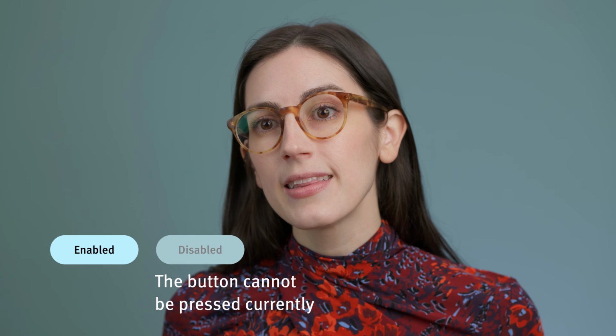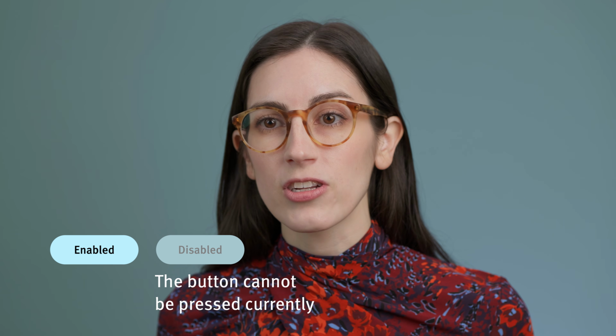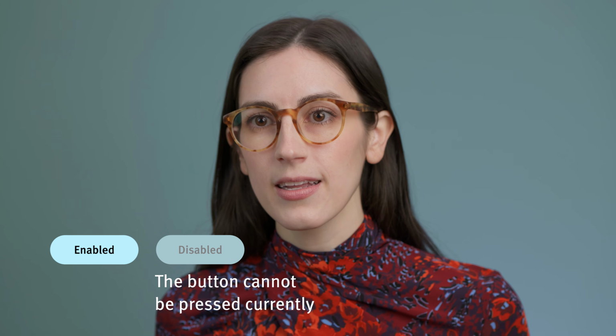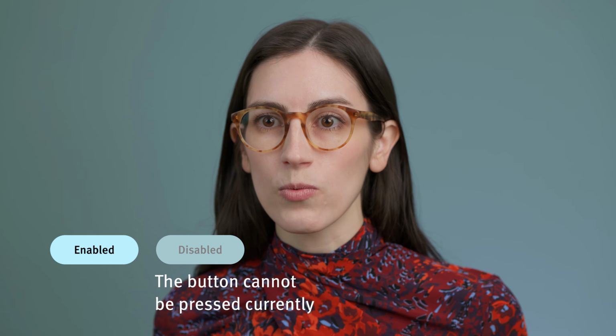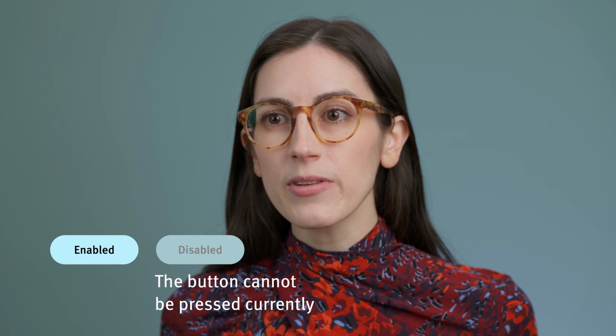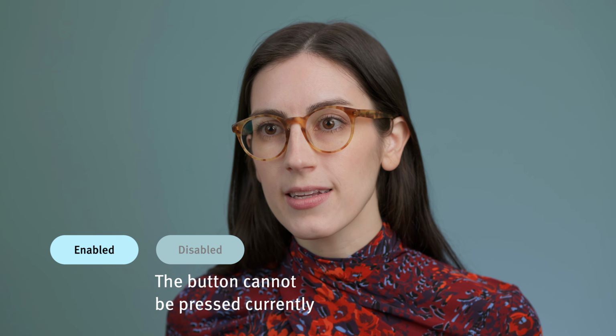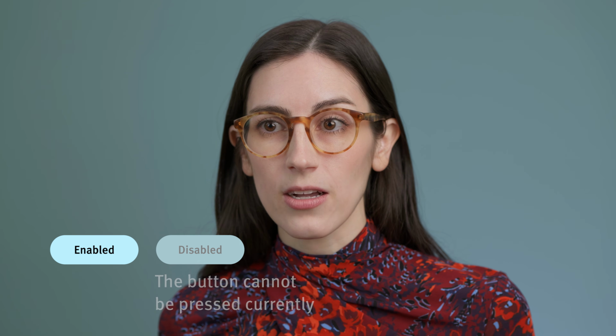Opposite of the enabled state is the disabled state. This state indicates a button's action is unavailable. In the disabled state, the button can't be selected and it doesn't change visually when interacted with. Disabled states are generally a light gray color or at a much lower opacity than its enabled state opacity color.